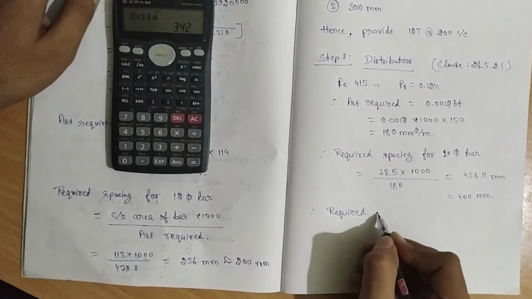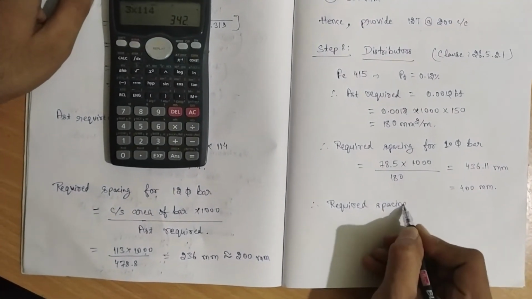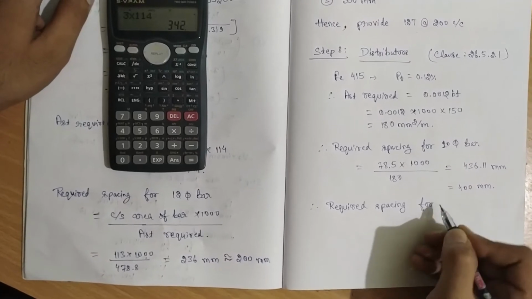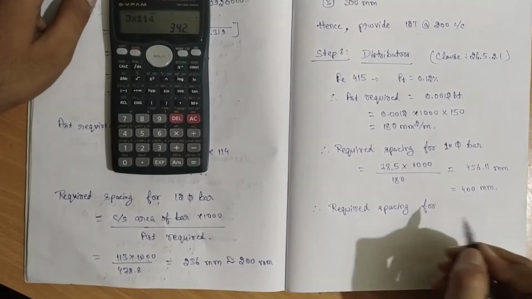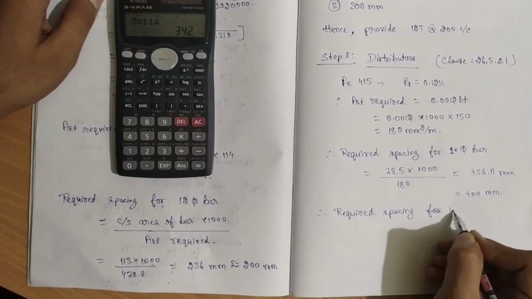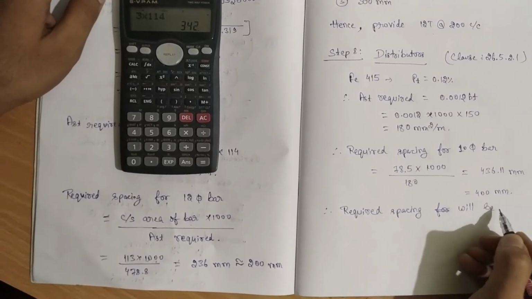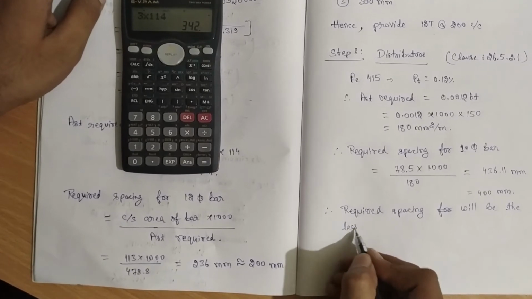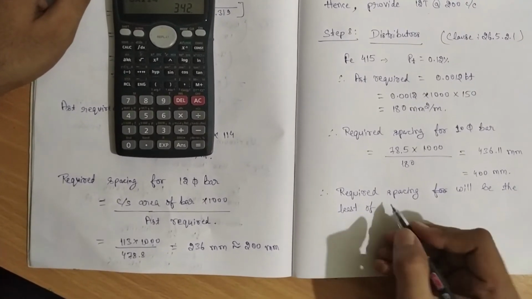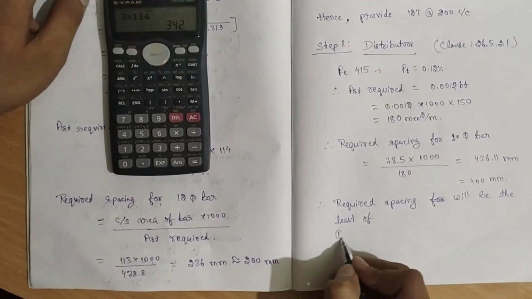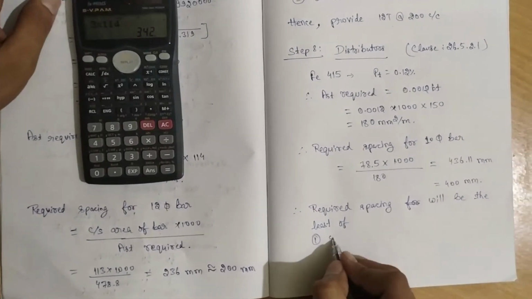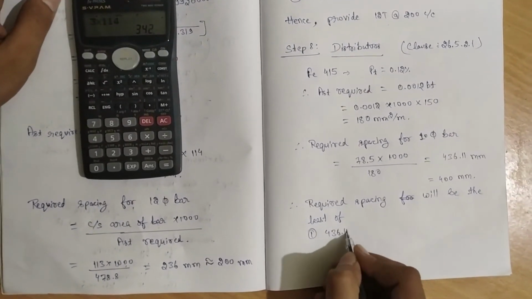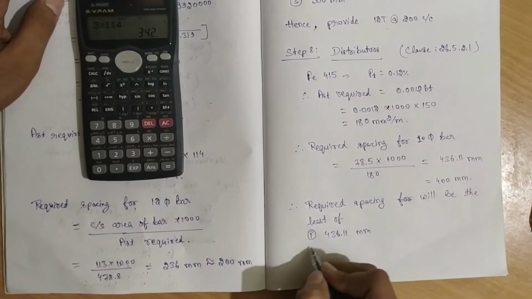So we will again follow the condition for the distributors. So required spacing will be the least of three conditions. First, what we have calculated here, that is 436.11 mm.